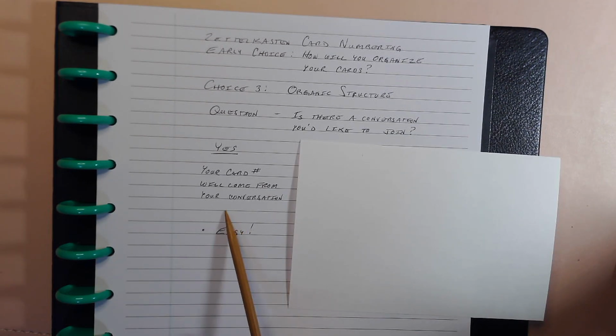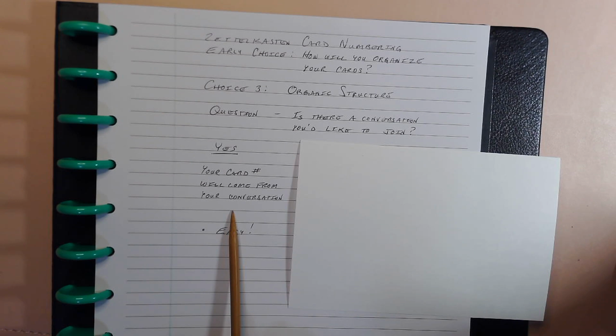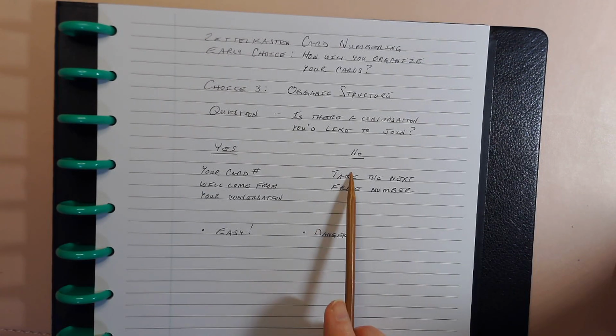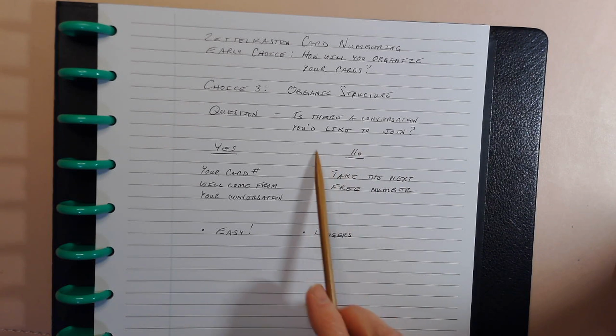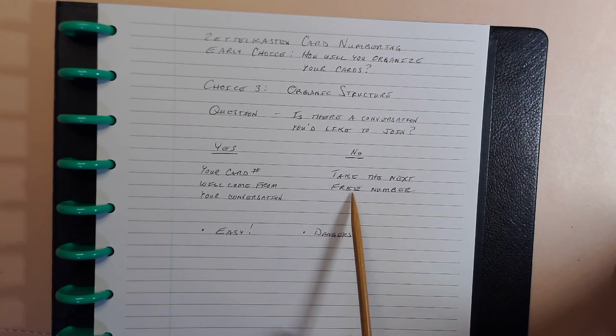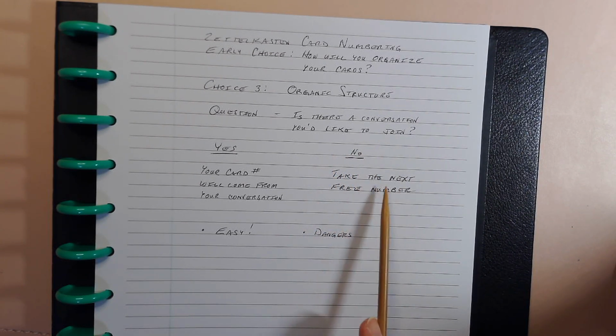And just like previously, the yes answer is your card number will come from the conversation your new card joins. It will be very, very easy. In fact, it will be so easy, we will call it effortless. What changes is the no answer. If your new card has no conversation at all that it wants to join, then it's going to simply take the next available free number.